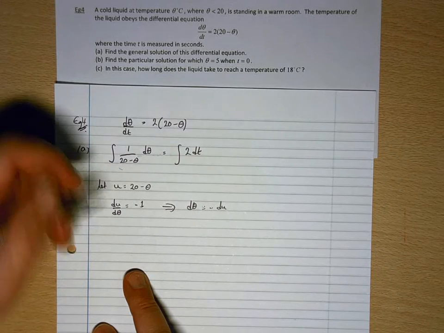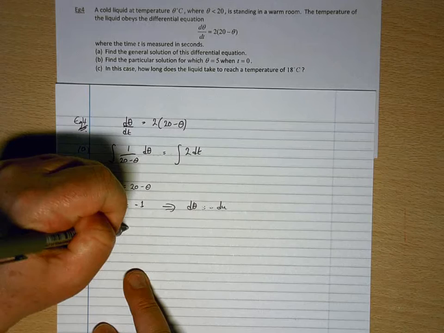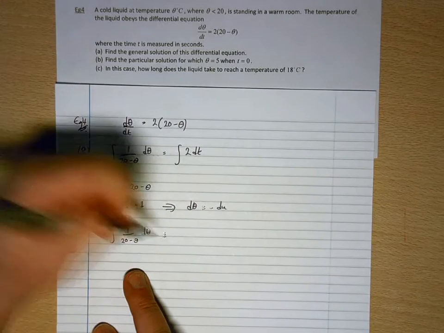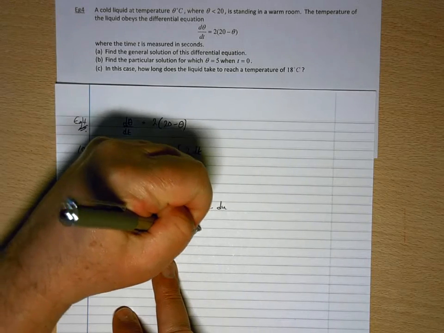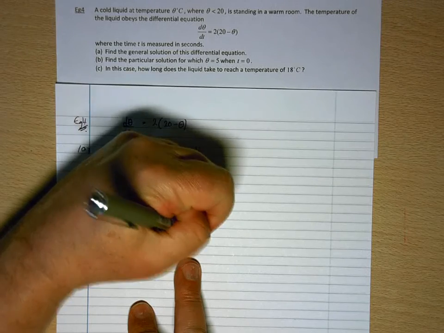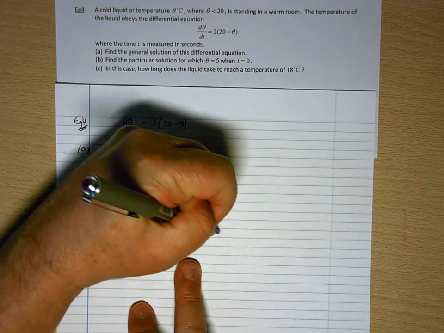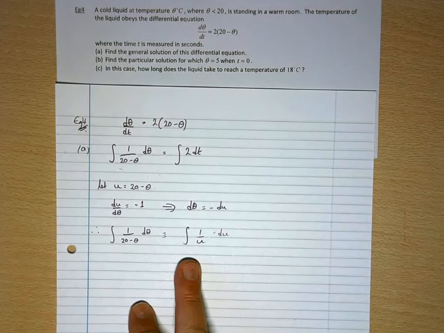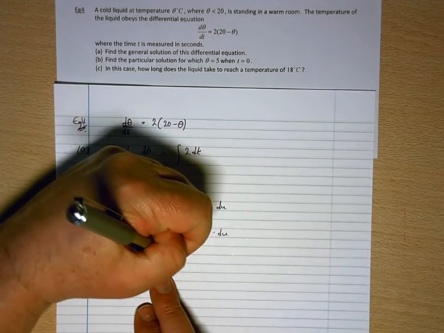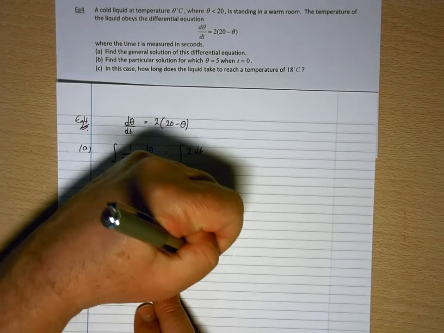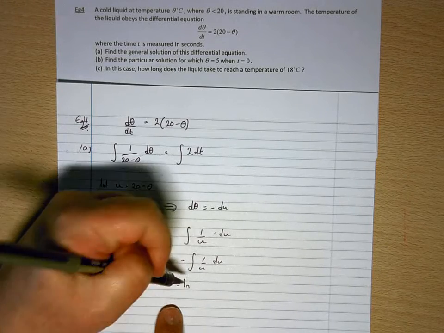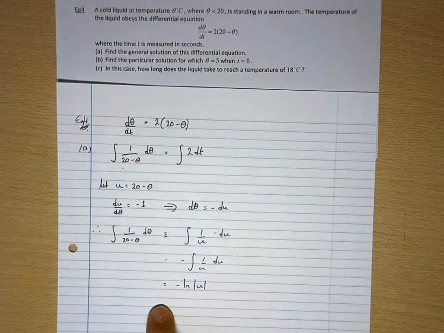So this then becomes the same as the integral of 1 over u, and instead of the d theta I'm going to have minus du. So I'm going to integrate basically minus 1 over u du, which will be minus ln of u.